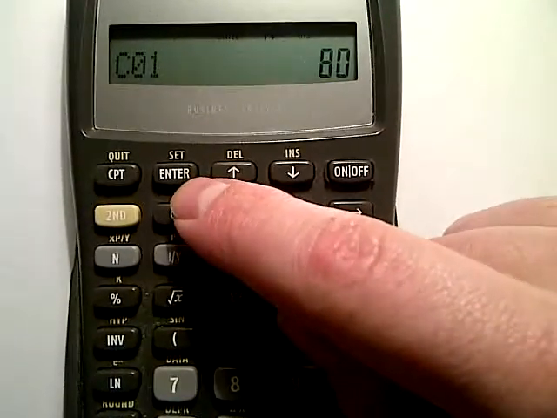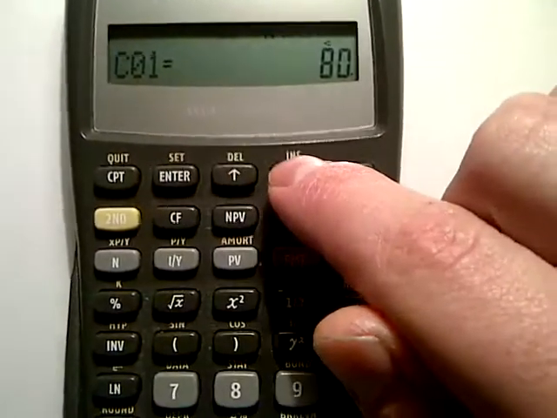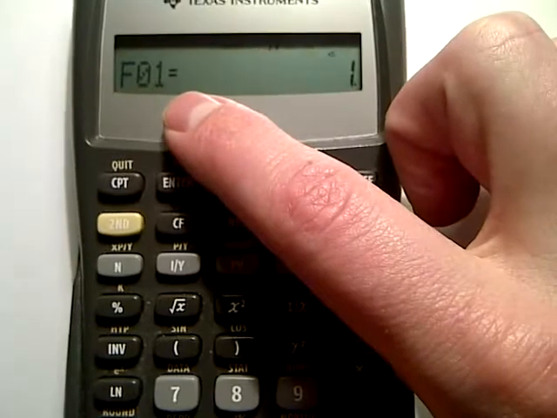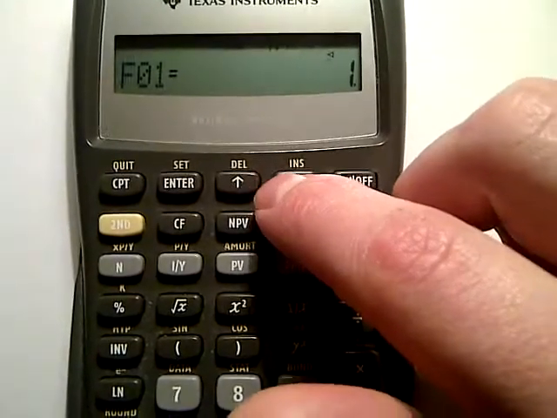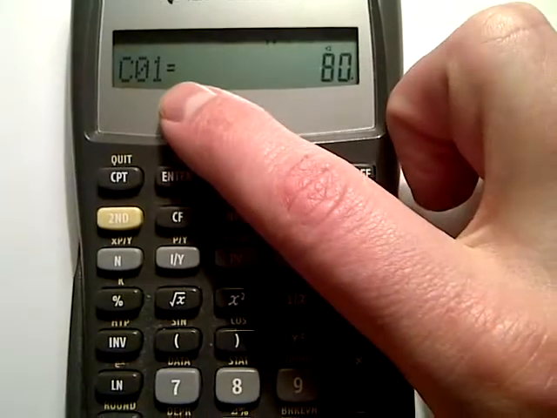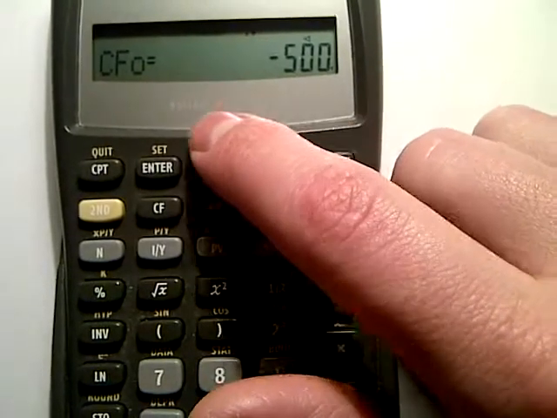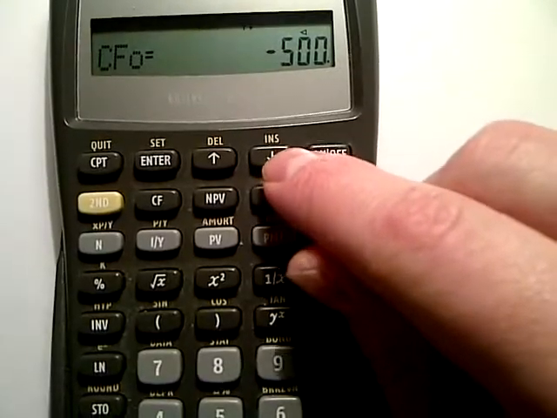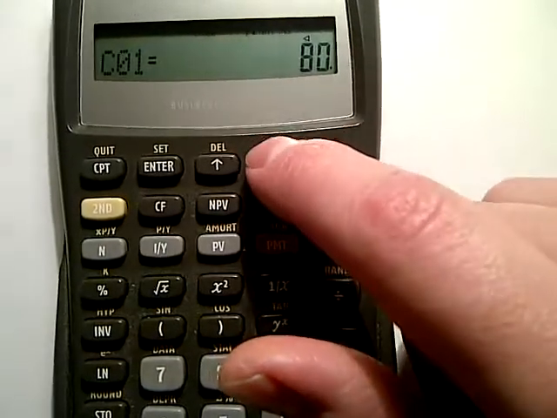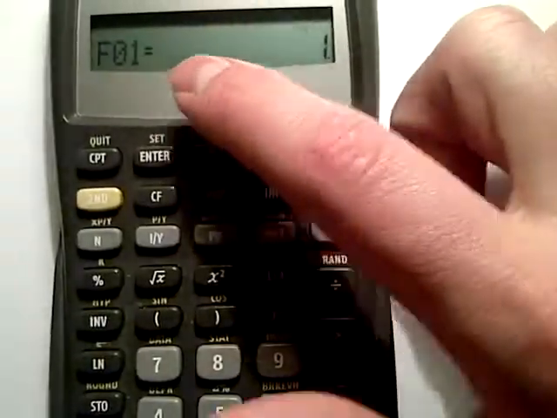So then, once again, you get $80, you press enter, and then you go down, and then you have this F01. Now, this is what I was talking about. If you were to go up, it takes you back to cash flow at time 1, and if you were to press up again, it takes you back to cash flow at time 0, so you're kind of going backwards. I always think that going down is way better. So you go down, you get $80, so you press enter. I know I've pressed that like 3 times. Then you get to this F01.